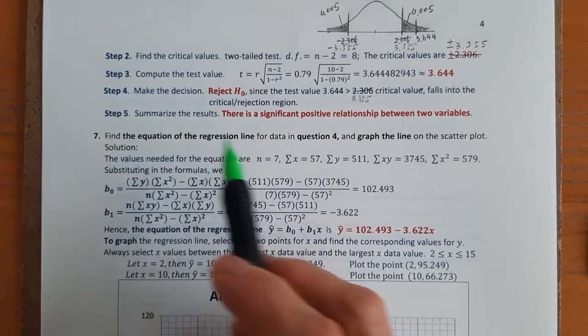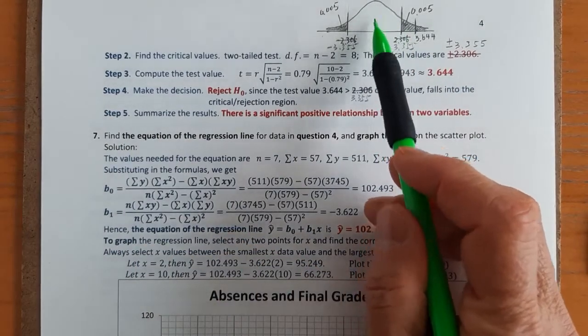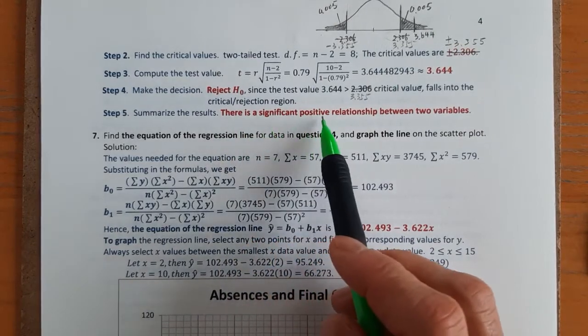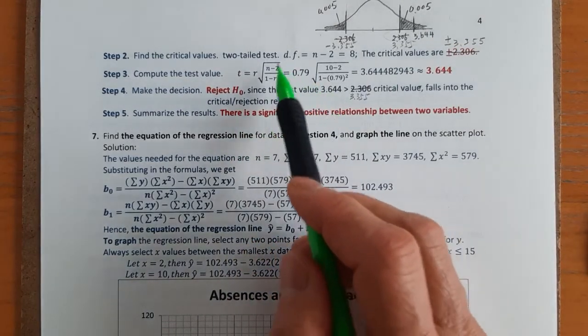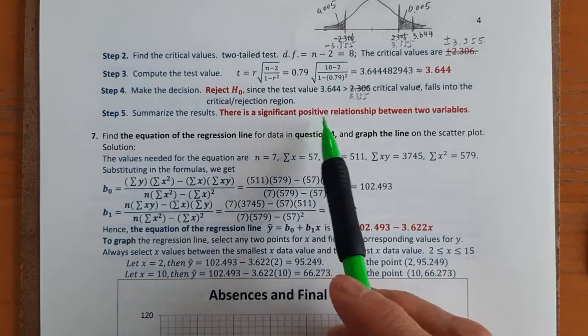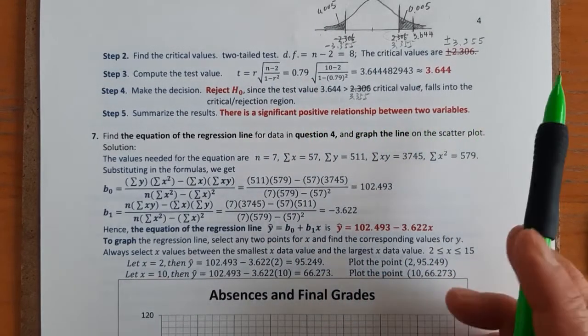So step 5, since we reject H0, we support H1. So there is a significant positive relationship between the two variables, because r is positive, 0.79.